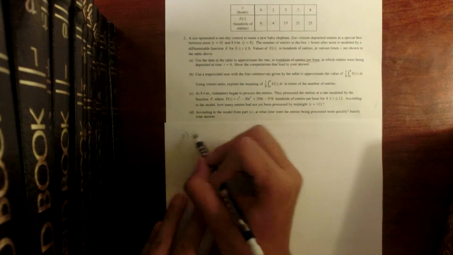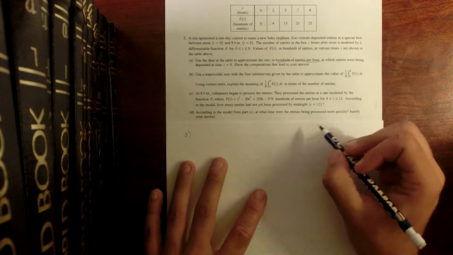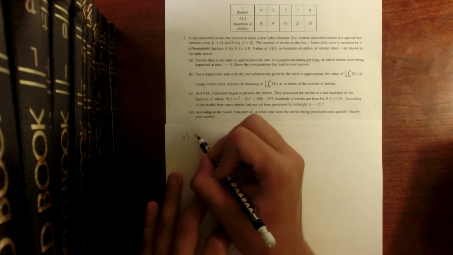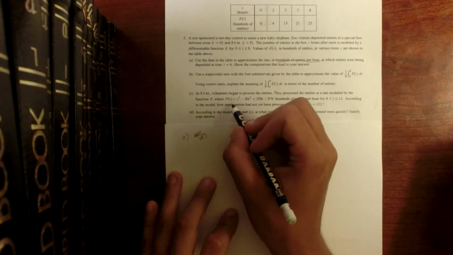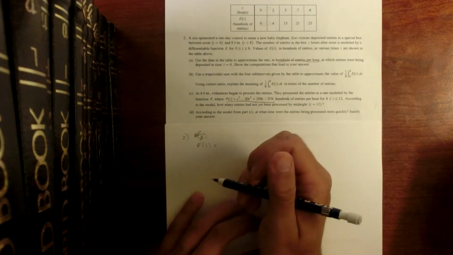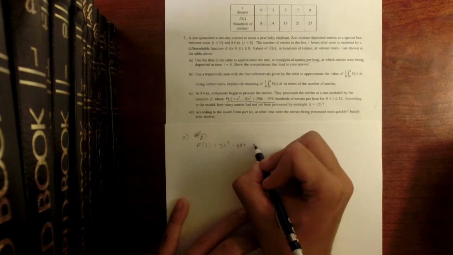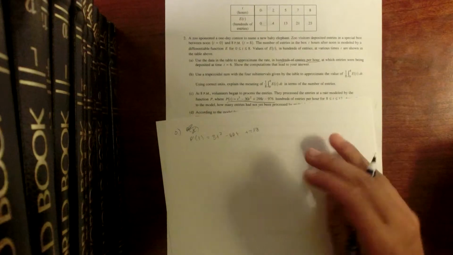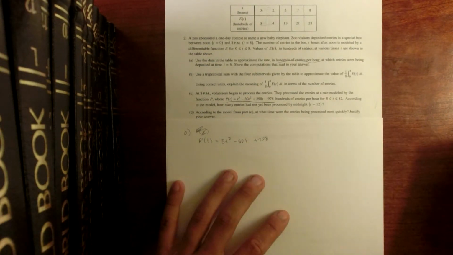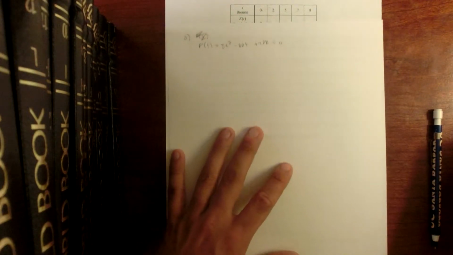And for part D, according to the model from part C, at what time were the entries being processed most quickly? Justify your answer. So for this, we are going to want to take our function right here and find the derivative. And in doing so, we will get this. And in order to find our maximum value, which is where they process most quickly, we will set it equal to 0 and solve for these zeros. We are solving for these critical points.